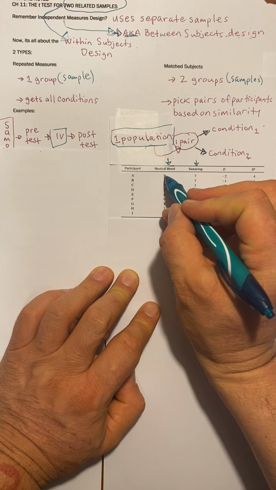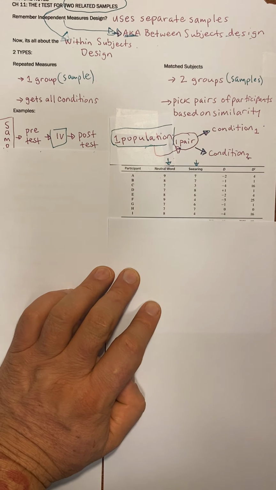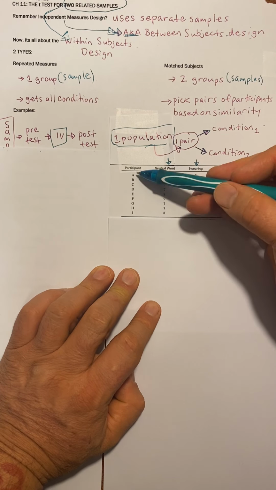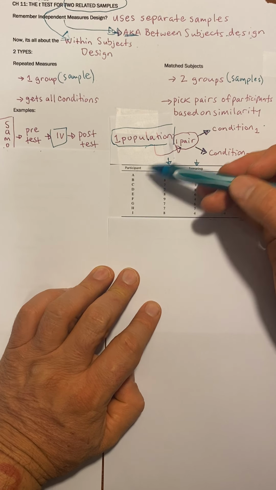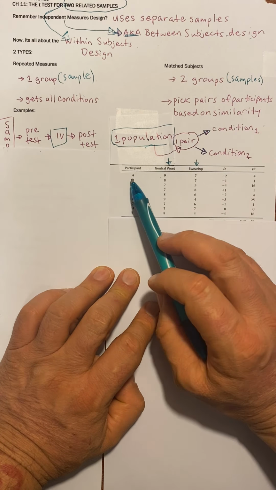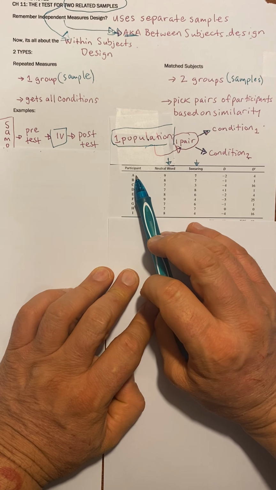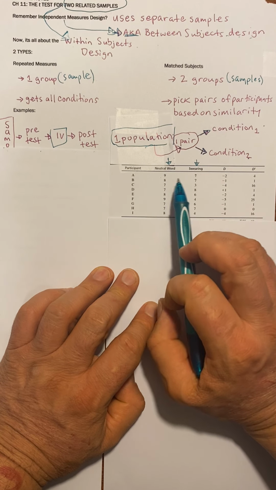So these would be the two scores that participant A got in the two different conditions. If this were a matched subject design, instead of a list of participants, this would be a list of pairs that you picked. So instead of participant A, you'd have pair A, with one participant from that pair here and the other participant here.